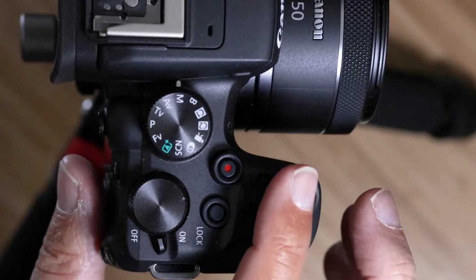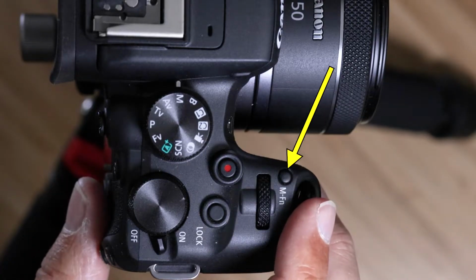Okay, now this is a very important button here. This is the MFN button, or the multifunction button.